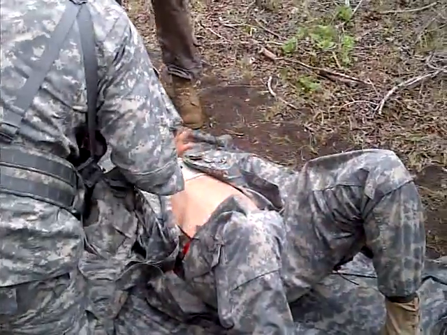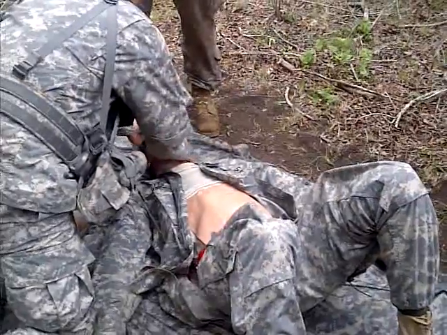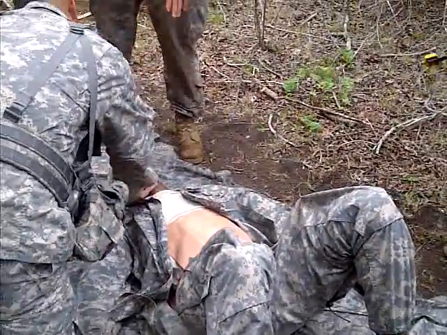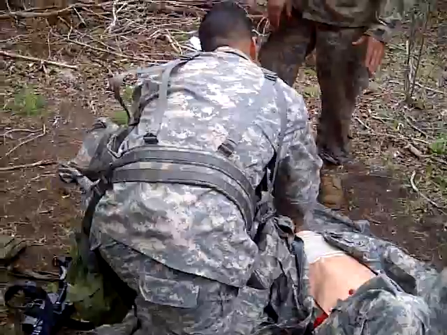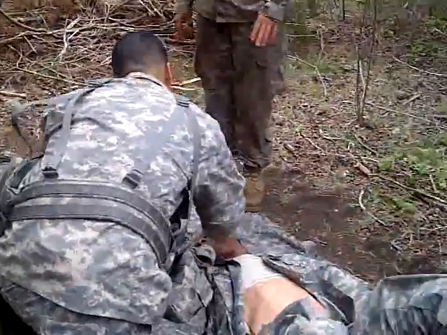I'm going to reposition the legs. And then you turn head to the side. And then when you turn the head to the side, it'll make it more visible that that's the injury right there. I turn his head to the side.